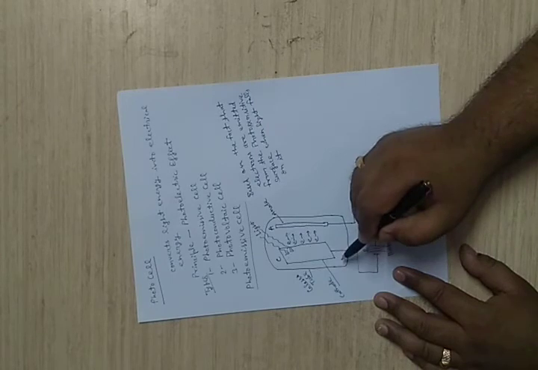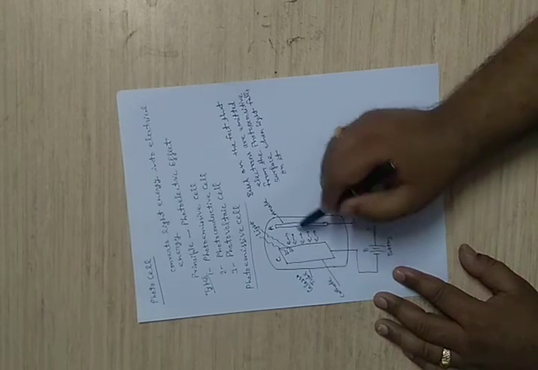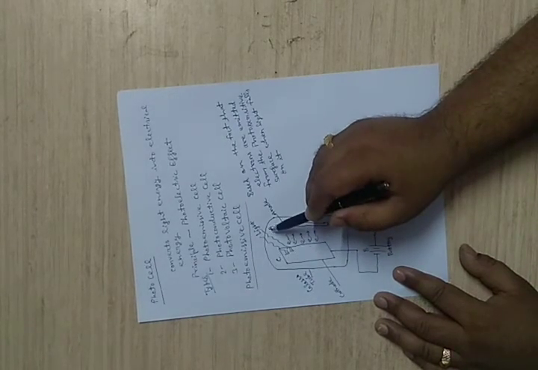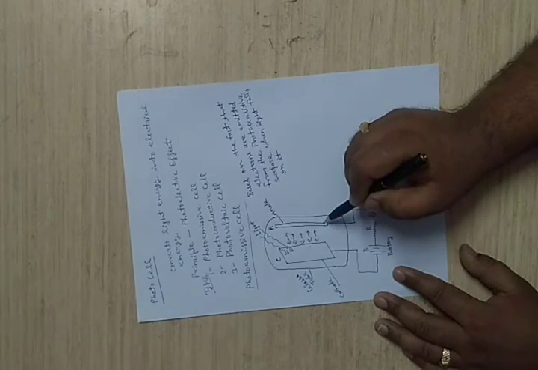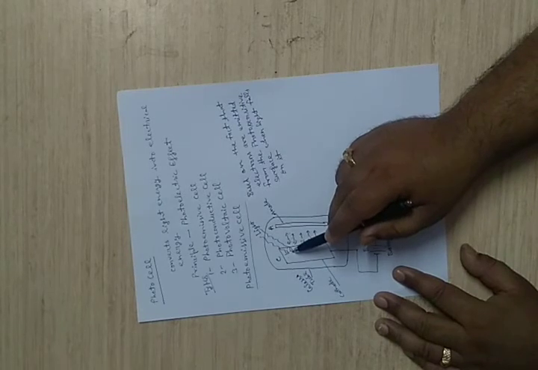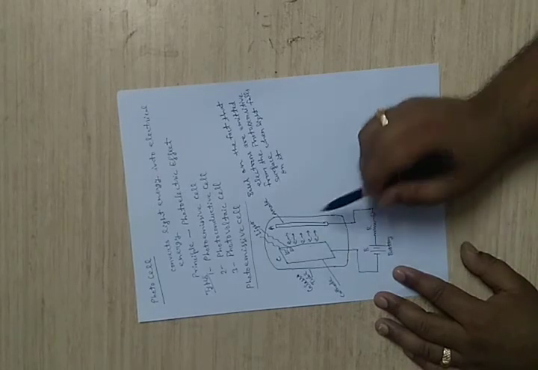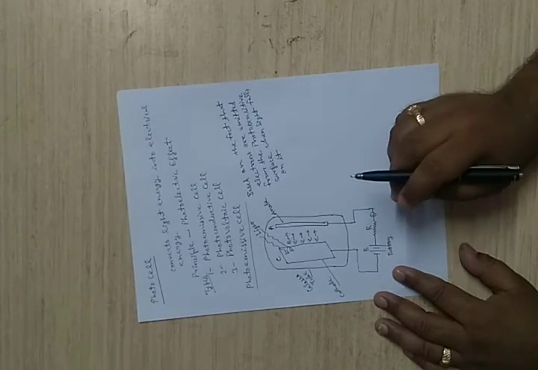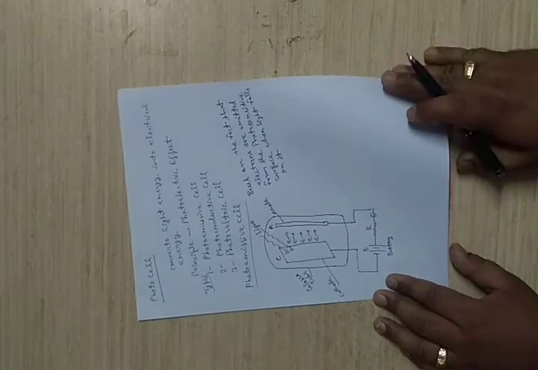And we can also see in the construction there is a cathode, there is an anode, there is a light source, and all these electrodes are enclosed in a glass envelope so that light can pass through the glass and produce the effect of photoelectric emission, so that electrons can be ejected and collected by the anode and constitute a current in the external circuit. So this is the photoemissive cell.